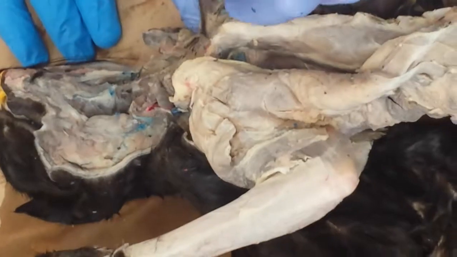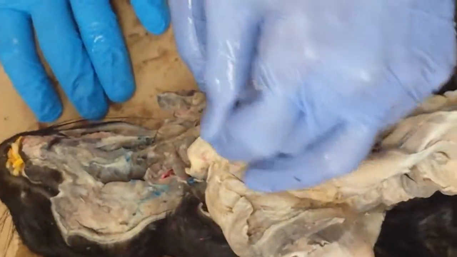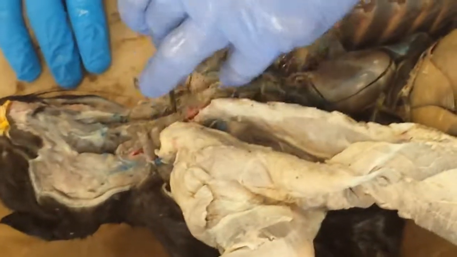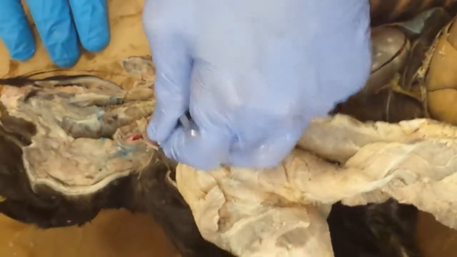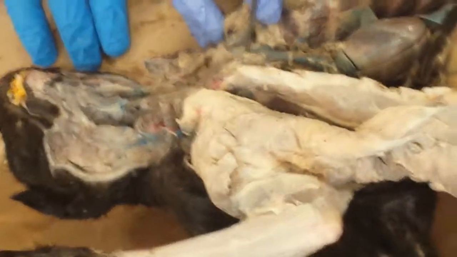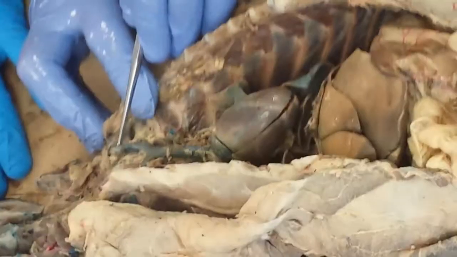Alright, so up here, if we want to follow the veins, notice we have the jugulars here. This would be the transverse jugular. And this little blue one that runs parallel to the carotids on both sides is called the internal jugular. And this would be the external jugulars.